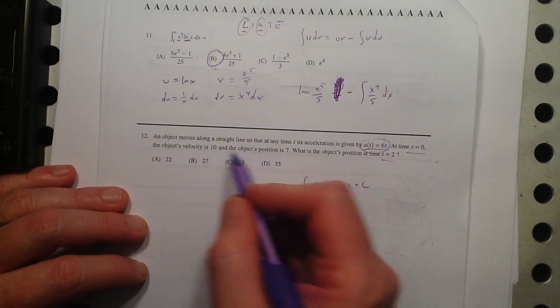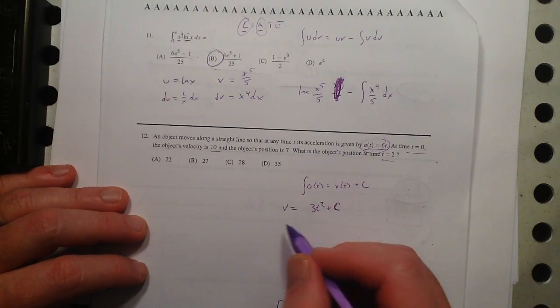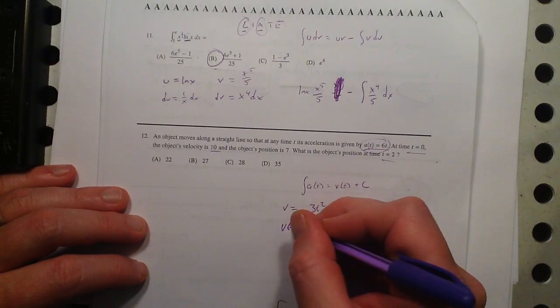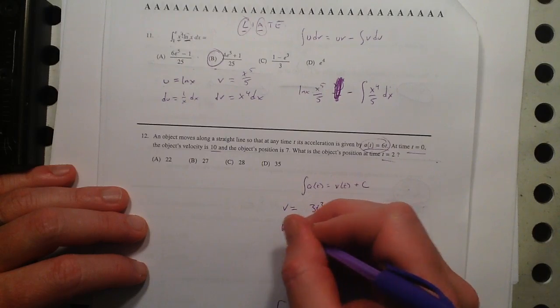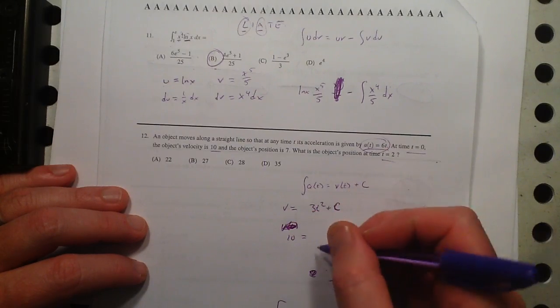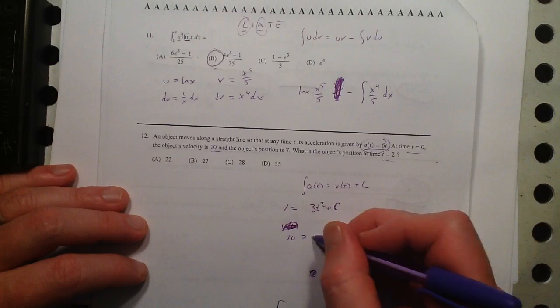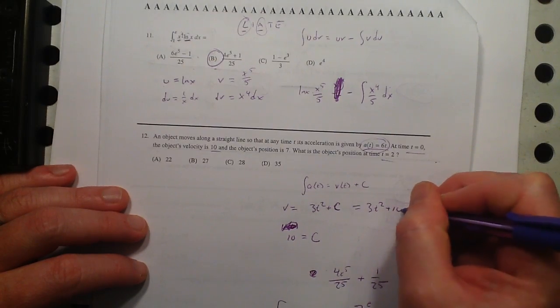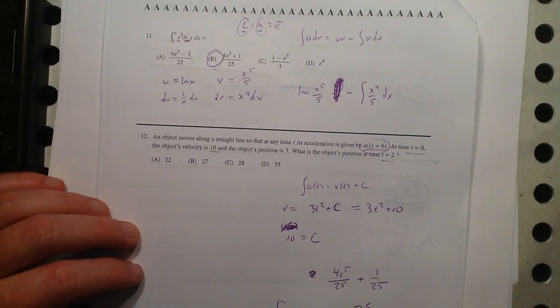At time 0, the object's velocity is 10. So velocity at time 0, which is 10, is equal to 3 times 0 squared plus c, so 3t squared plus 10. Right?